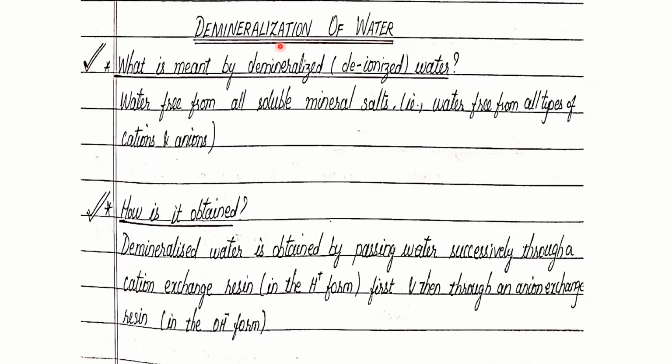Okay, now this is how a cation exchange resin works. Now let me explain demineralization of water, in the sense of how to remove all minerals altogether from water. First of all, what is meant by demineralized or deionized water? Water free from all soluble mineral salts is called demineralized, in other words, deionized water. That is, water free from all types of cations and anions is called demineralized water.